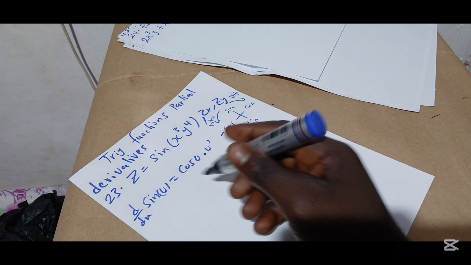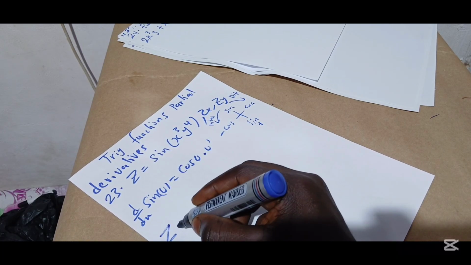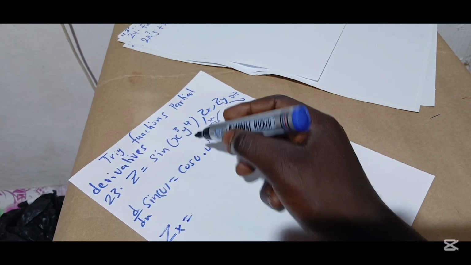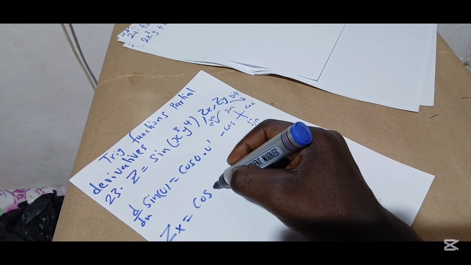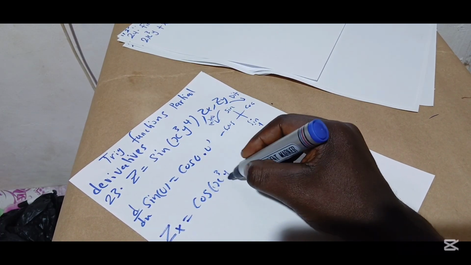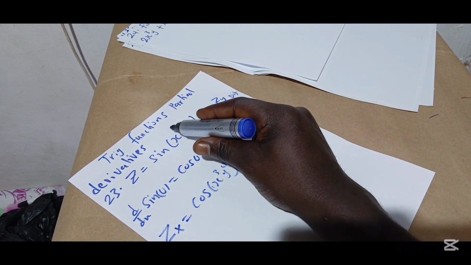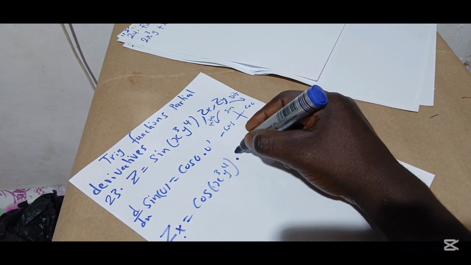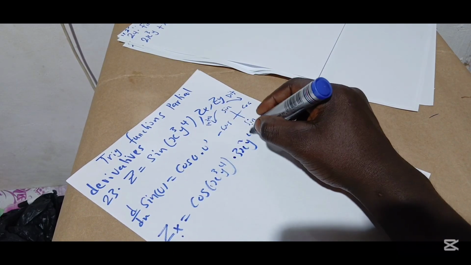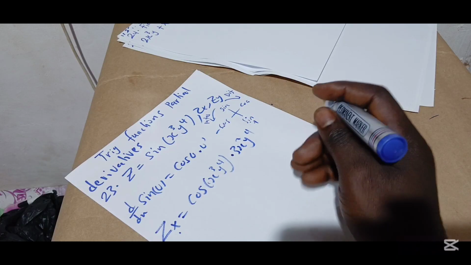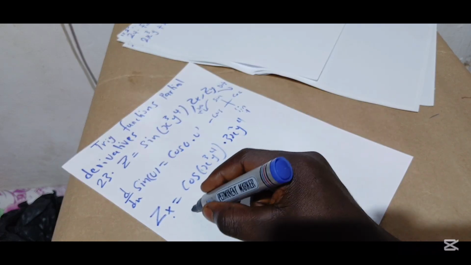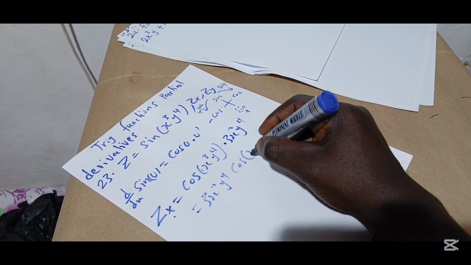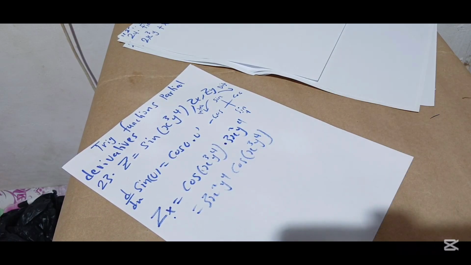So I'm going to find my zx and zy. So zx is going to give me, differentiating this, cos of this. So I have cos of all of this, x to the power 3, y to the power 4. And then now I differentiate what is in the bracket. But I'm differentiating with respect to x, so just the x term, to get 3x squared y to the power 4. So that's it. You can rearrange it the other way around, which will be 3x squared y to the power 4 cos of x cubed y to the power 4.